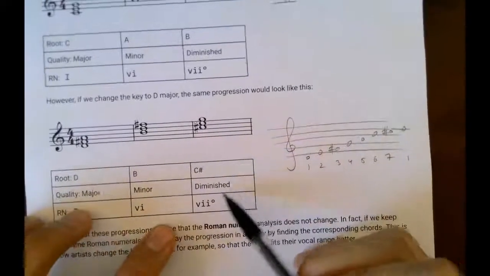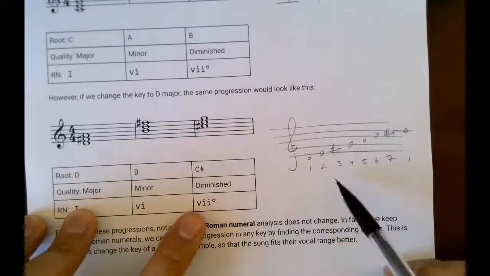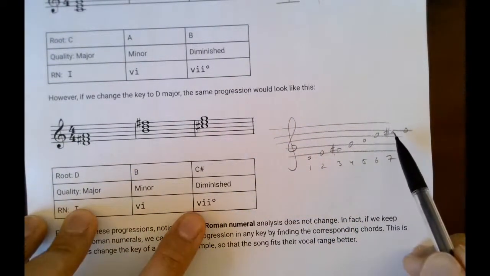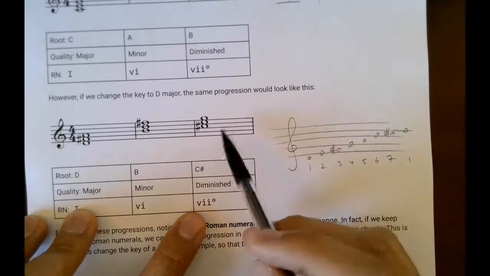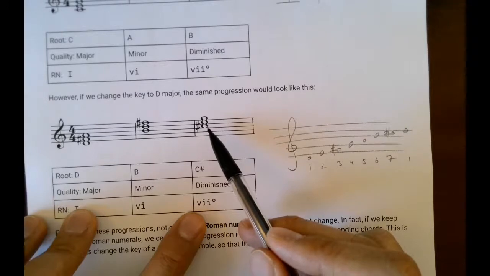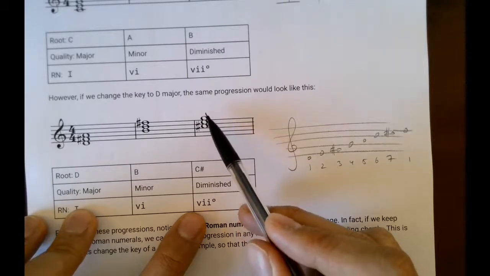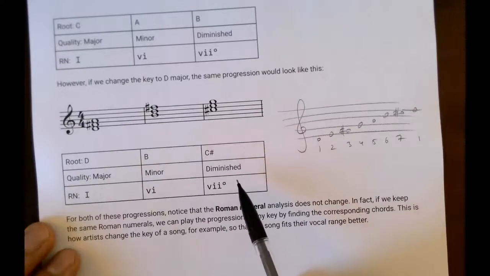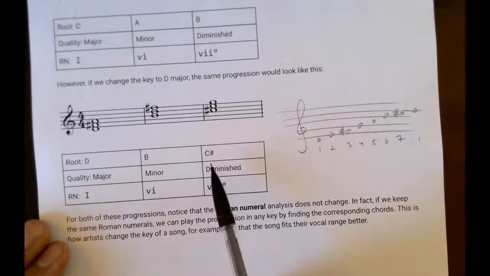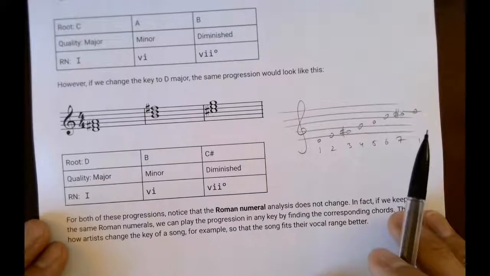Finally, for the 7th chord, we look for the 7th scale degree. Here it's C sharp, right? So we build a diminished triad using that as the root. So C sharp is the root, and then C sharp, E, G, and that's how we find the diminished triad in D major. The 7 diminished chord in D major.